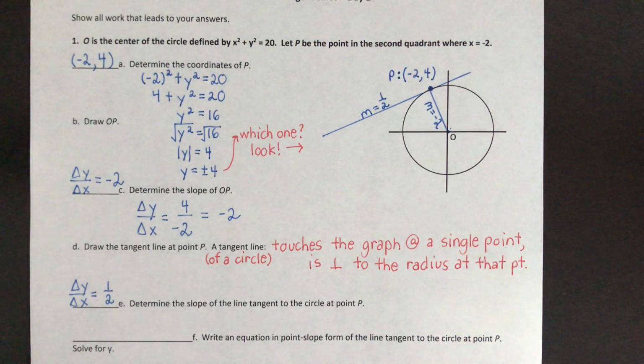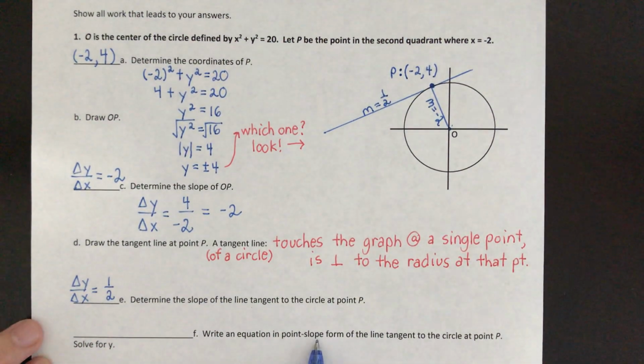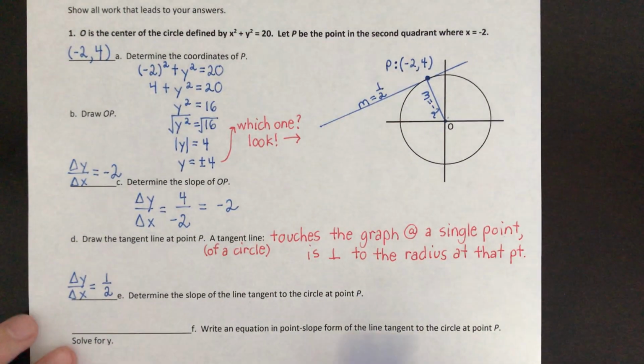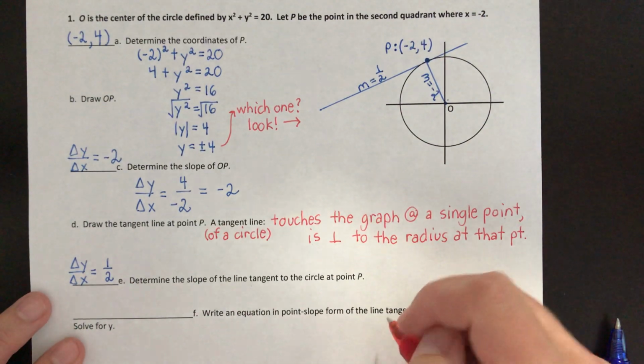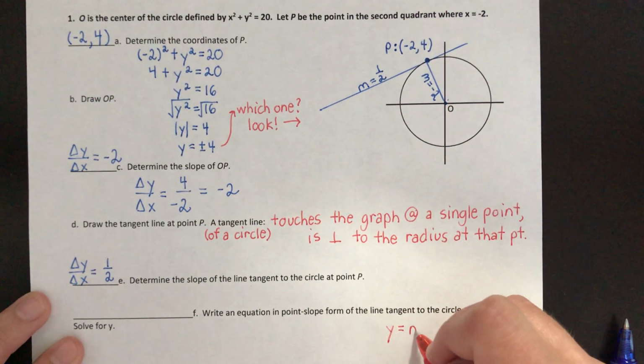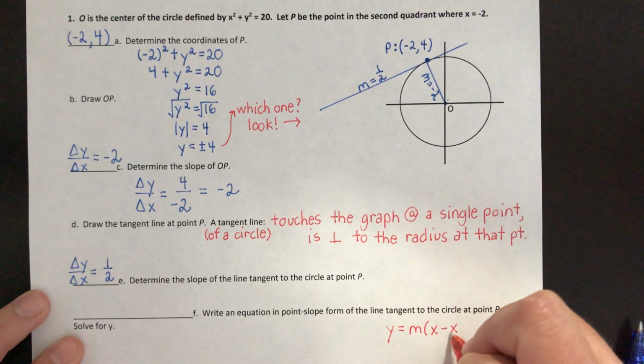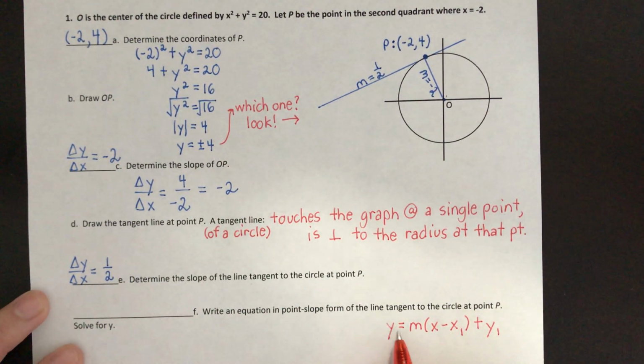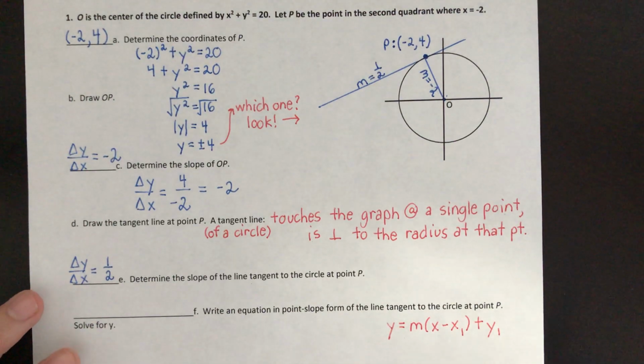All right, so part F. Write an equation in point slope form of the line tangent to the circle at point P. Solve for y. Well, we already do that when we do point slope form. So remember, our point slope form is y equals m times (x minus x1) plus y1. So we already have solve for y because that's the one we've been working with all year.